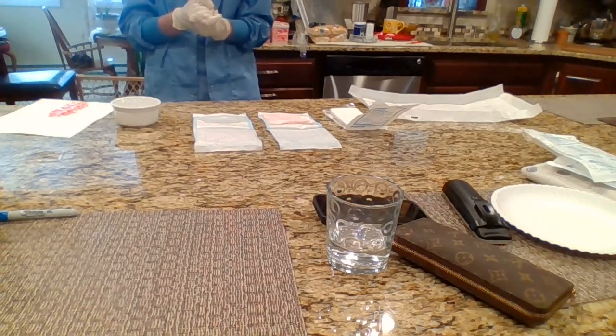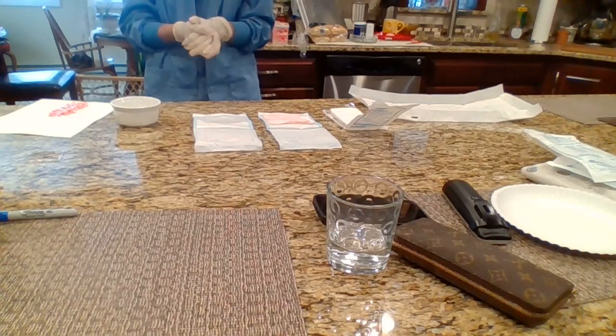The next step would be to apply the gauze. This is the gauze that's going to go inside of the new dressing.